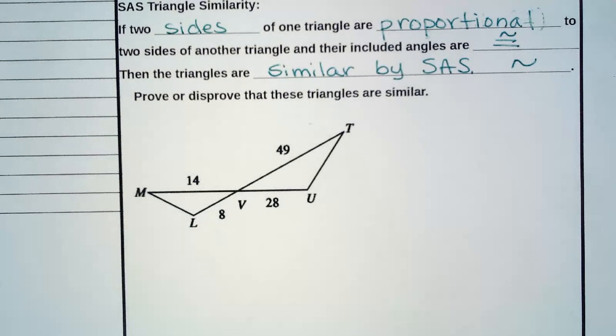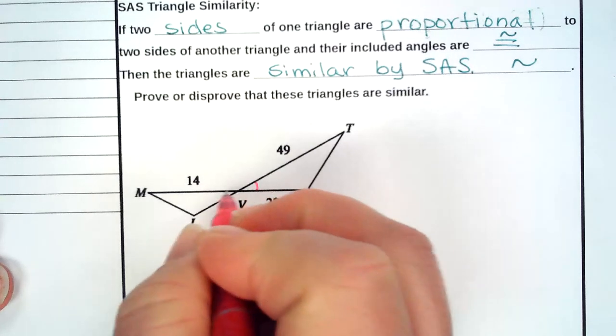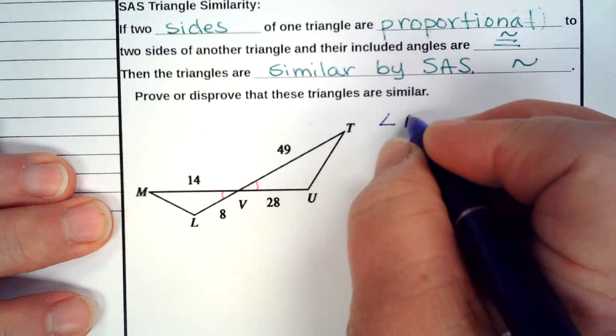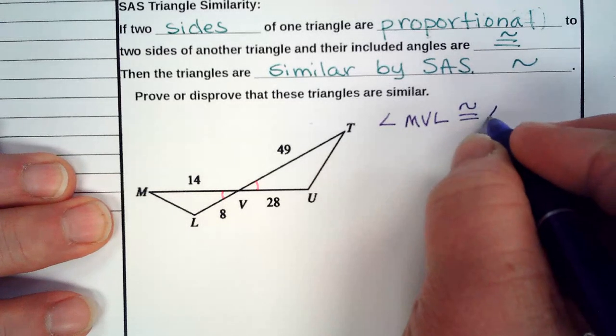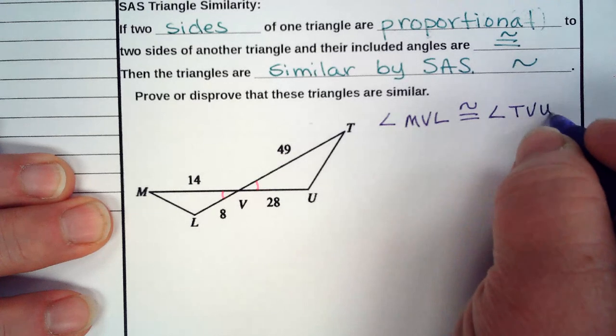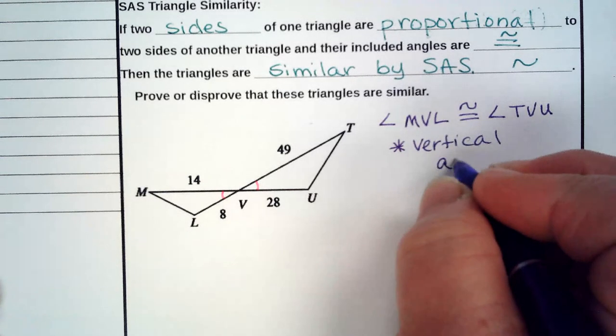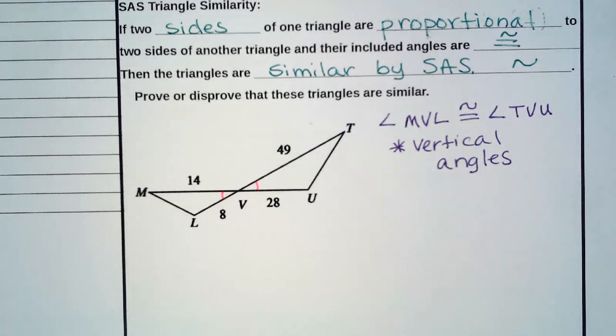Okay. Prove or disprove these triangles are similar. First thing, I don't have any angles marked. Are there angles that are congruent that are not marked, and if so, why? Well, hopefully you realize we've got these vertical angles. So, step one, prove an angle. Angle MVL is congruent to angle TVU. And those are vertical angles. So we've got the angle.